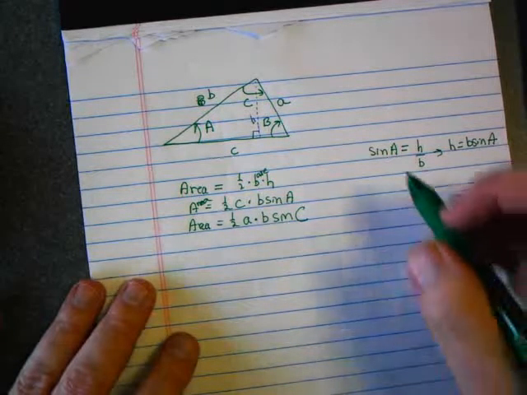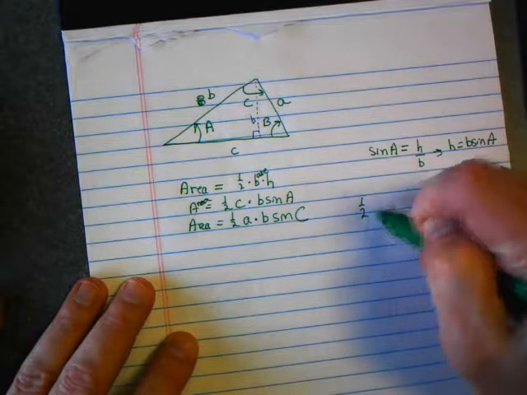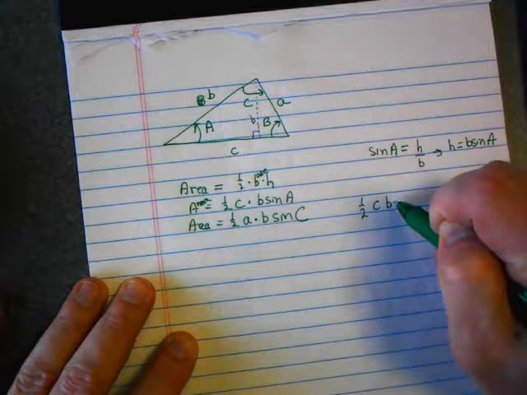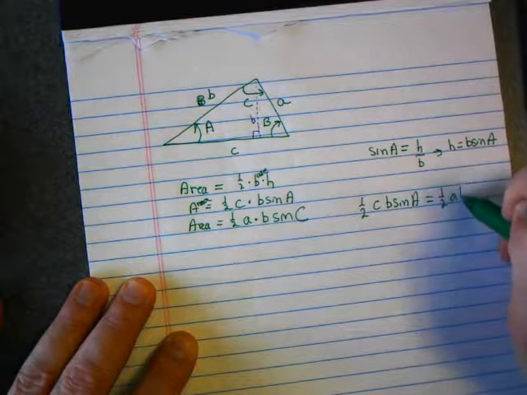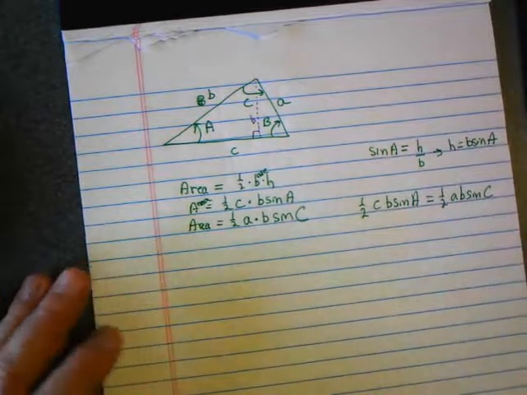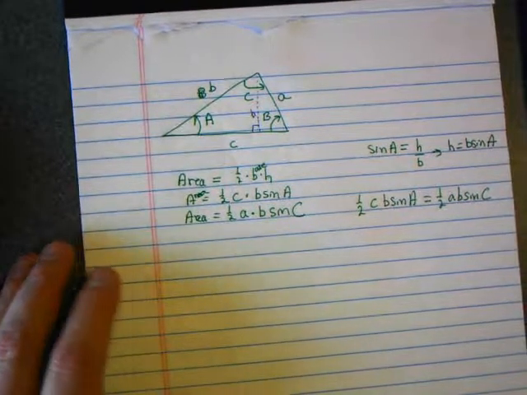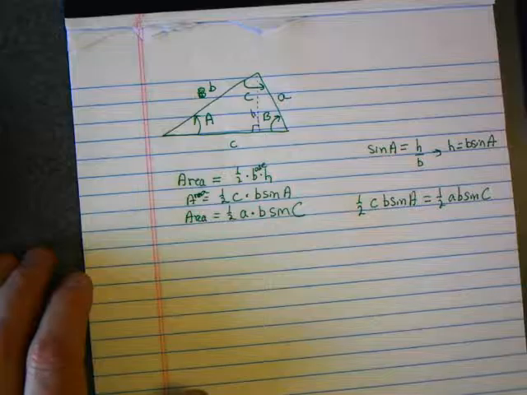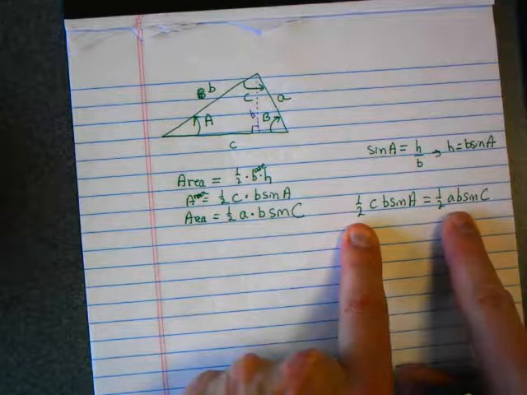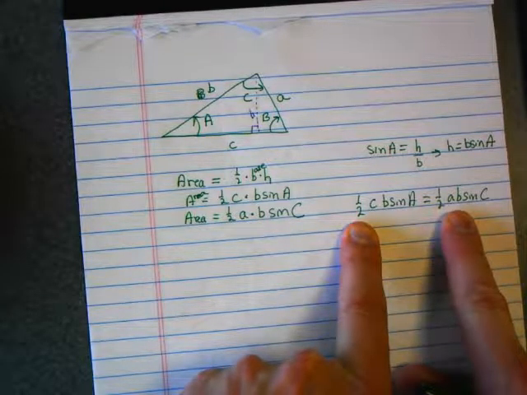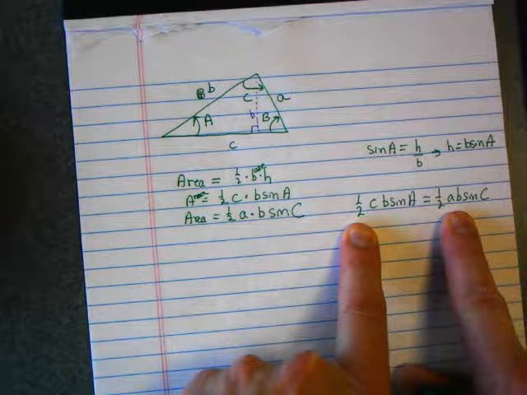So that means that 1/2 times C times B times sine A has to be 1/2 times A times B times sine C. Because the area is the area. They have to be equal to each other. What can I do with this equation? Any good ideas?